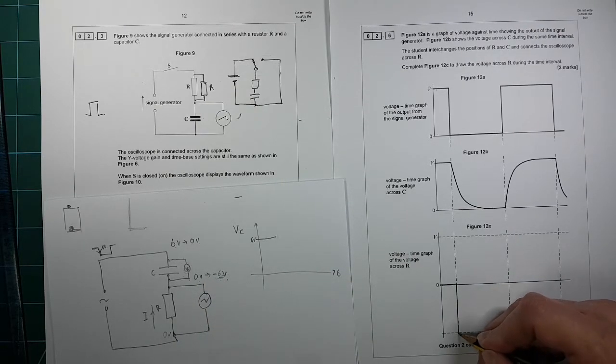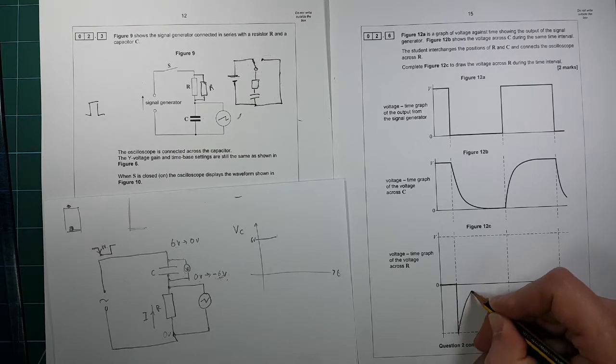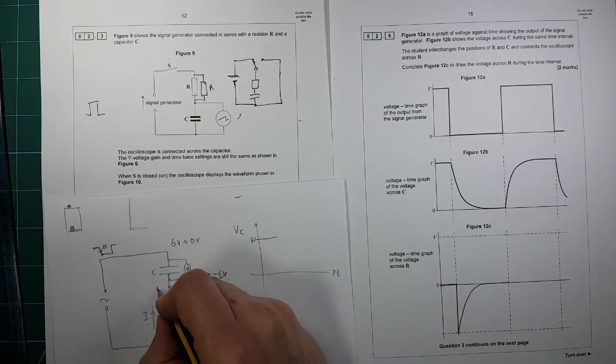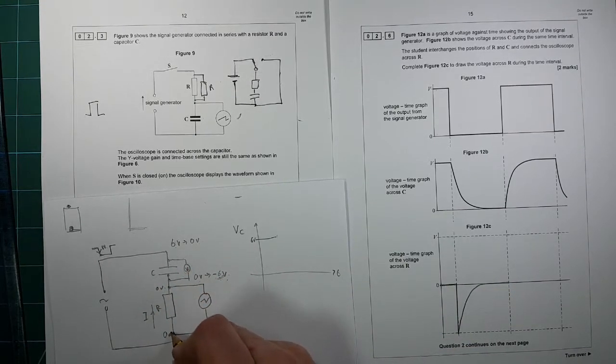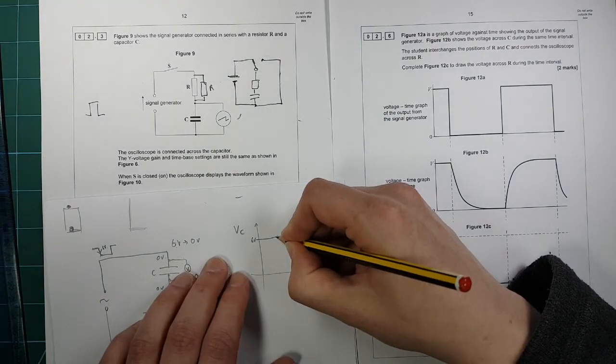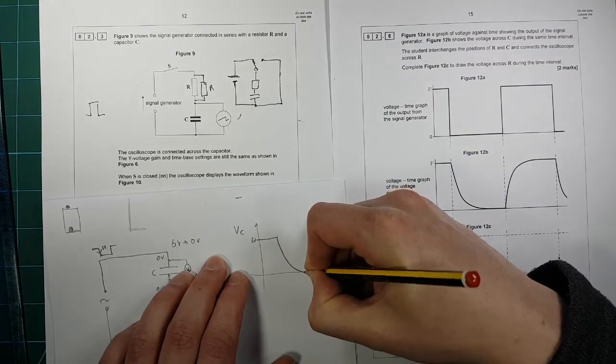So here it goes upwards like that. When it's at 0 volts, that's at 0 volts there. No current flows there. The capacitor doesn't charge or discharge. So the voltage across the capacitor does this.